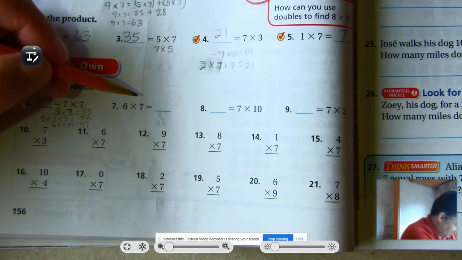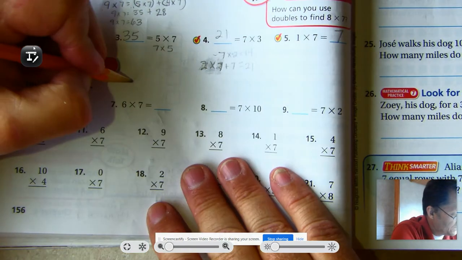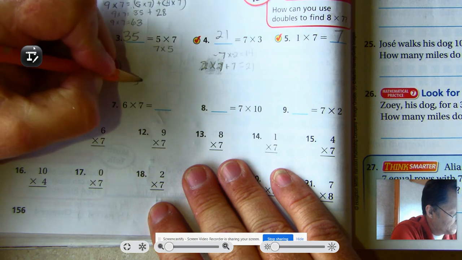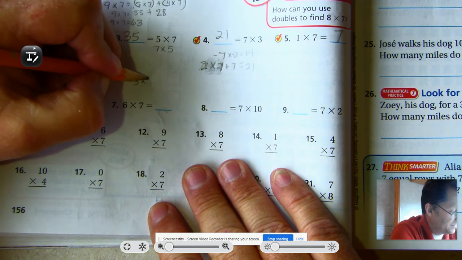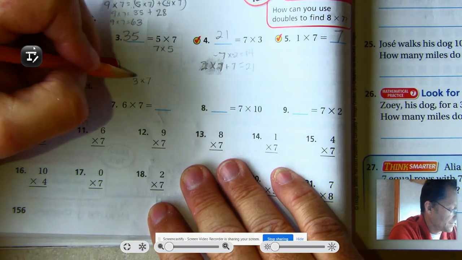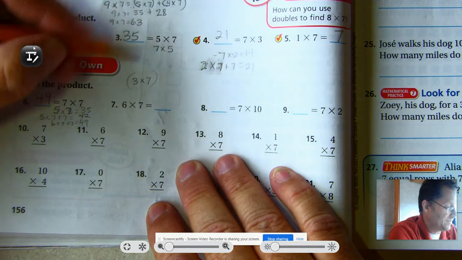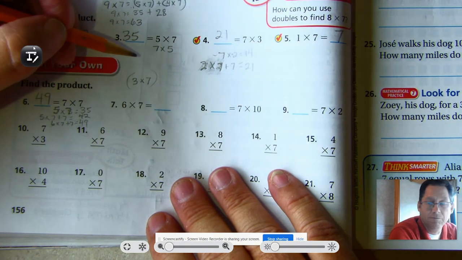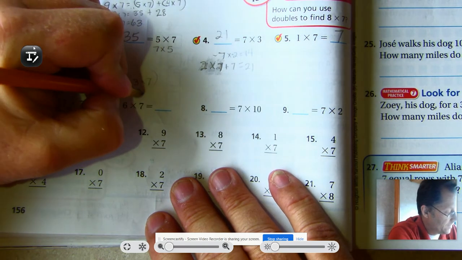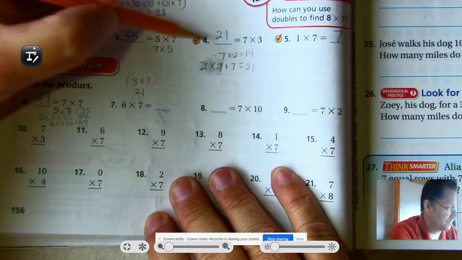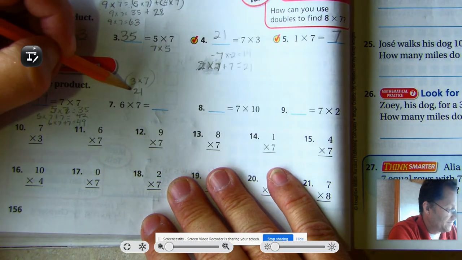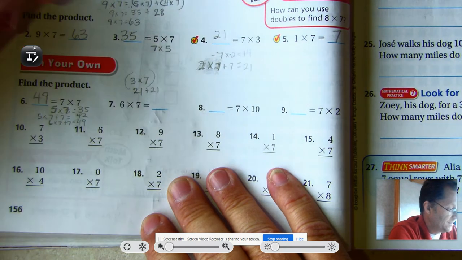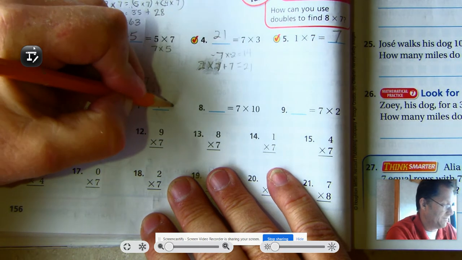6 times 7, why don't we split that into the idea of doubles. So 6 times 7 is the same as 7 times 3, double. 3 times 7 is 21. We just solved that right here. So 3 times 7 is 21 plus 21. So 6 times 7 is 42.